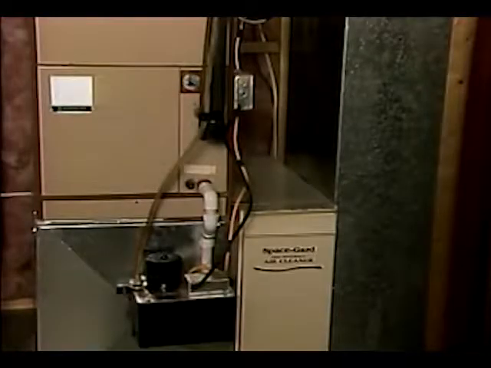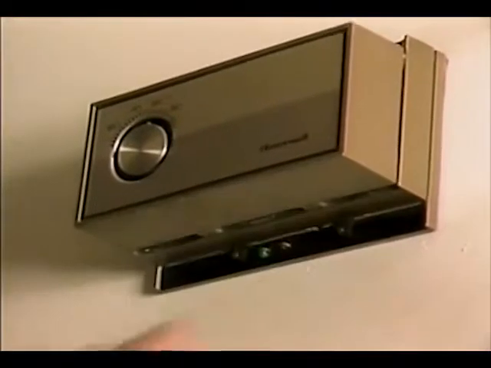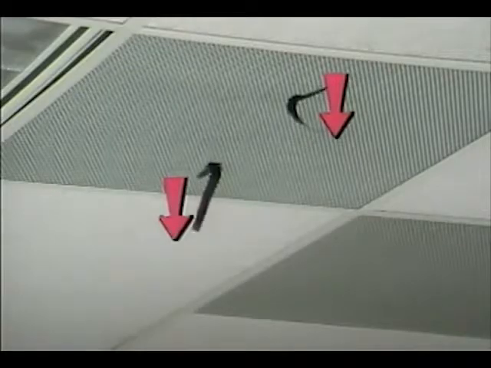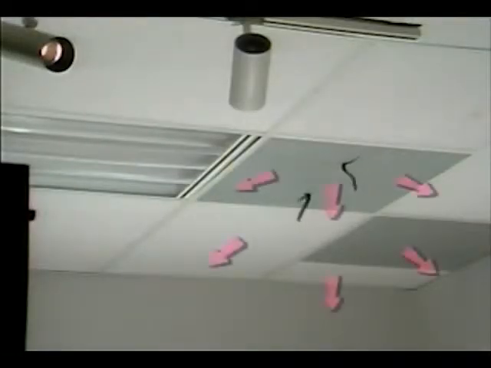A good example of this type of heat transfer is the forced convection heating systems that are used in many homes and buildings. With this type of system, fans force warm air into the rooms that are to be heated. The warm air then mixes with the existing cooler air and heat transfer occurs.